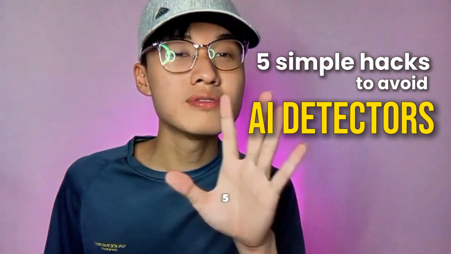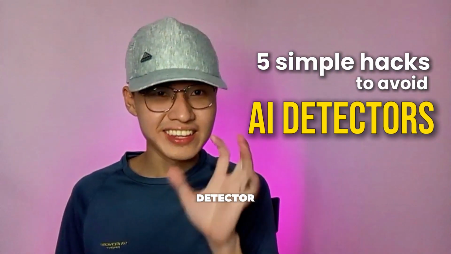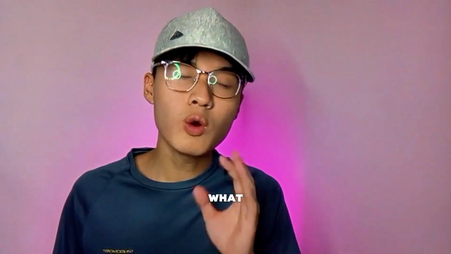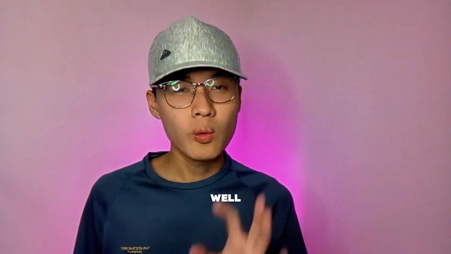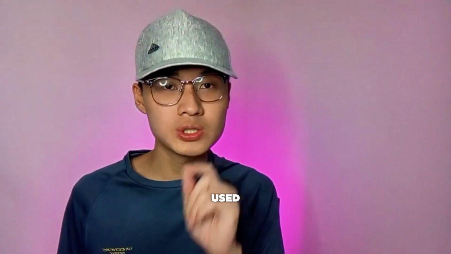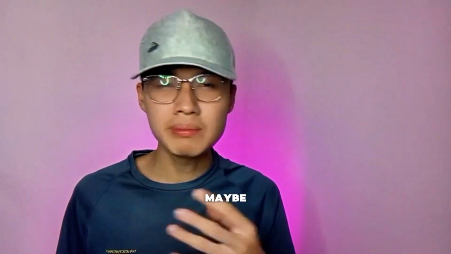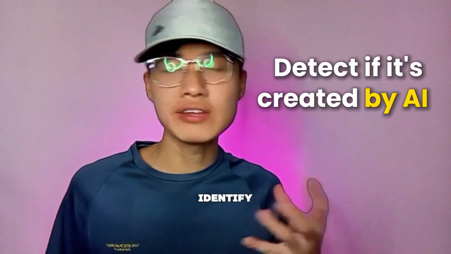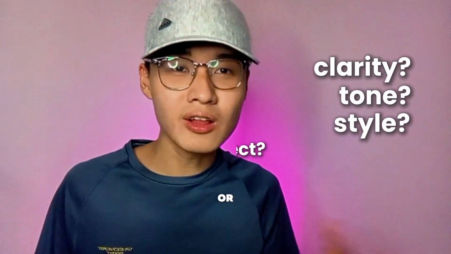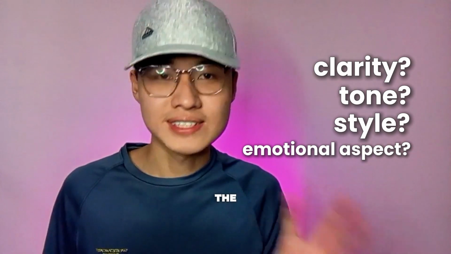These are the 5 simple hacks to avoid AI detector. So basically, what is an AI detector? Well, in a nutshell, an AI detector is a tool that is used to analyze results, in the form of text, video, or maybe image, and identify if they were created by an AI model by assessing the clarity, the tone, even the style or emotion incorporated in the results.